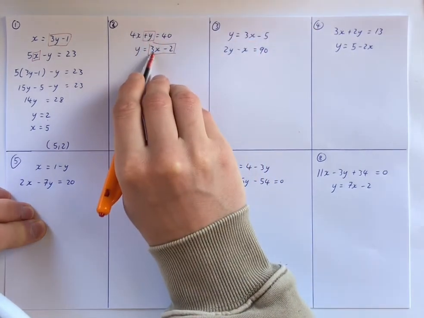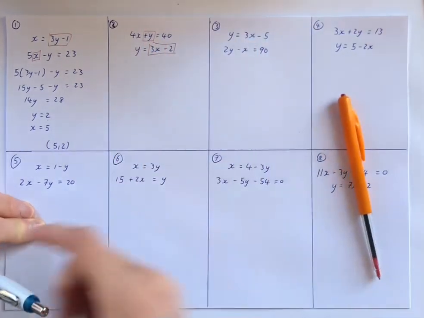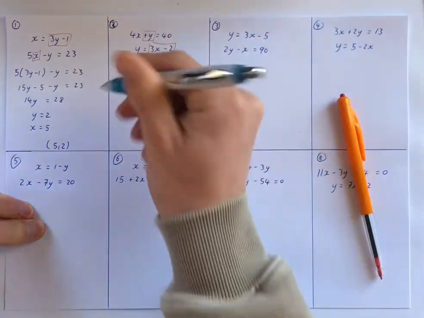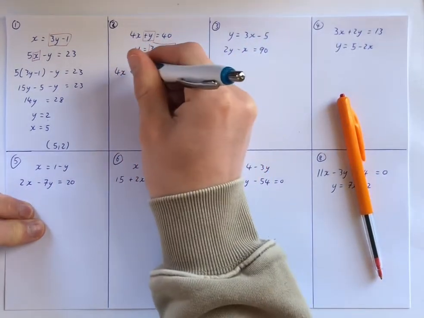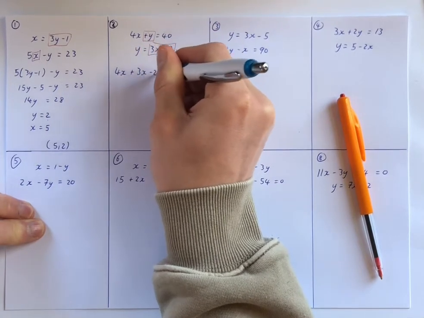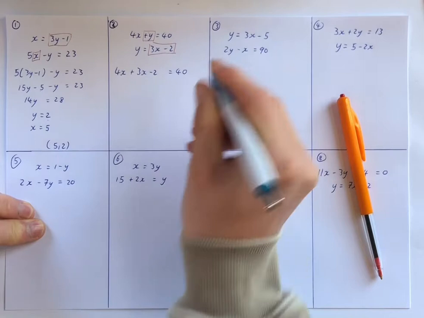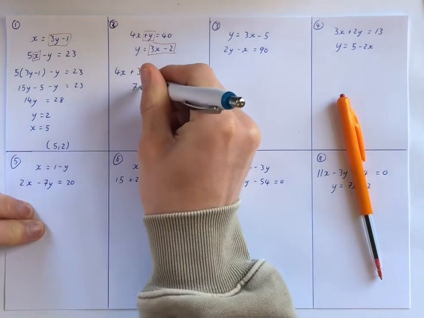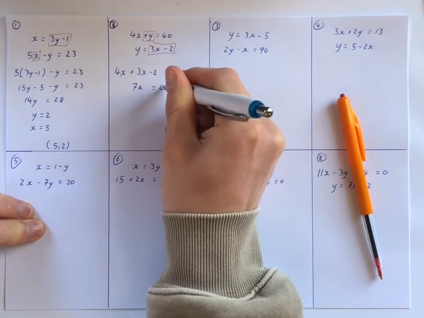Okay, in this one, y is equal to 3x minus 2, which means that this positive y can be replaced by this positive y. So this is going to become 4x plus y, but y for us is 3x minus 2, and that's equal to 40. So 7x equals 42.